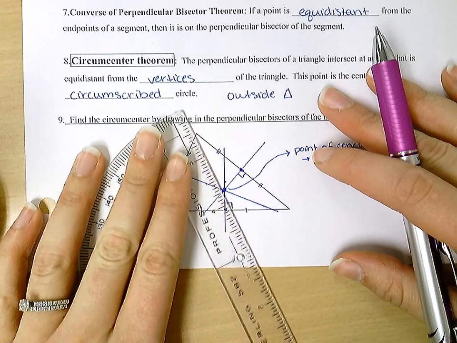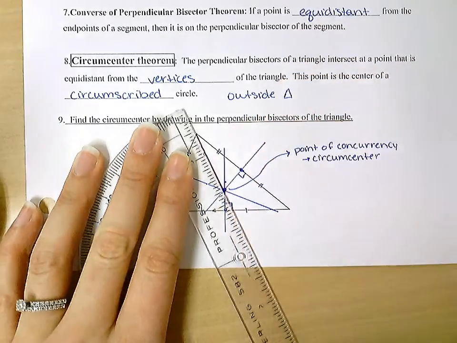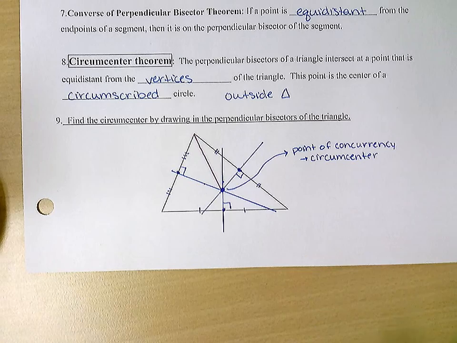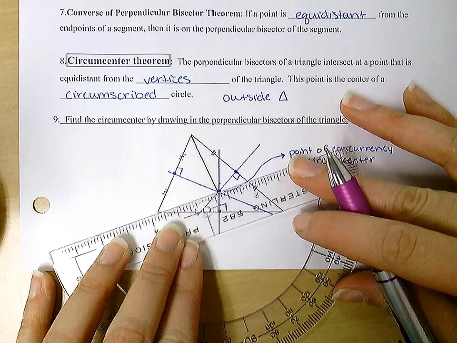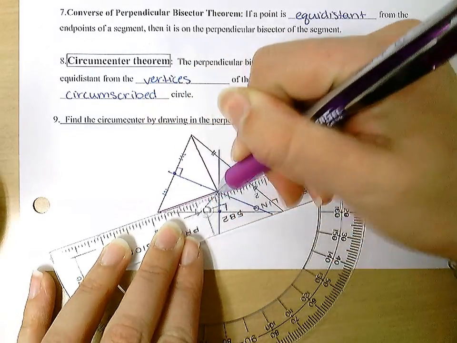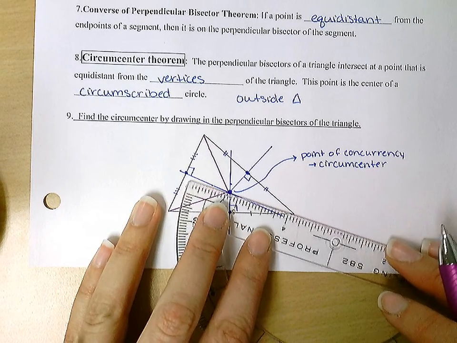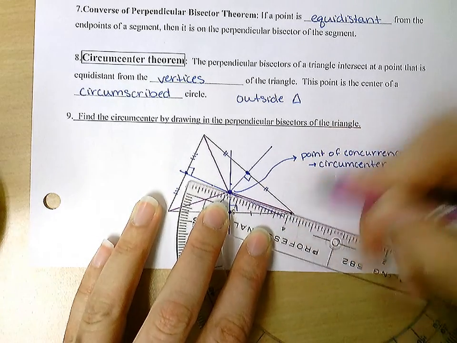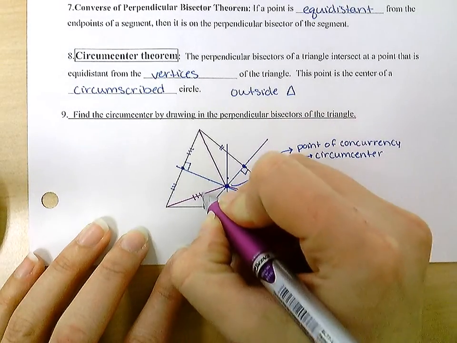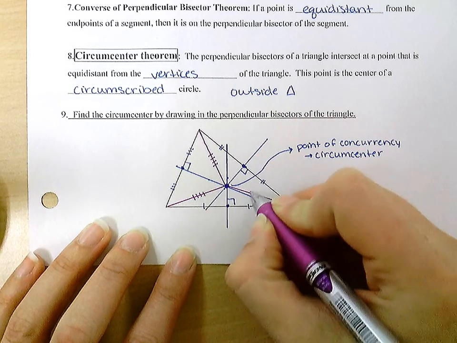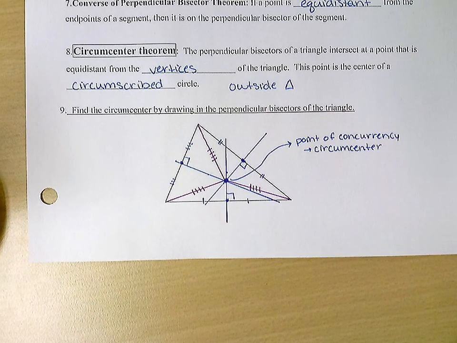If I were to draw in a segment from that point to each angle, all of those segments are congruent to each other.